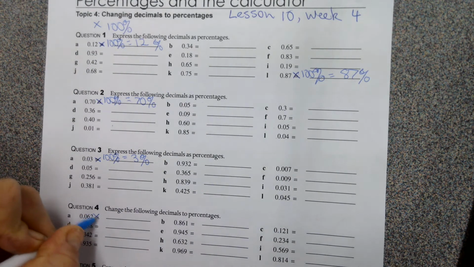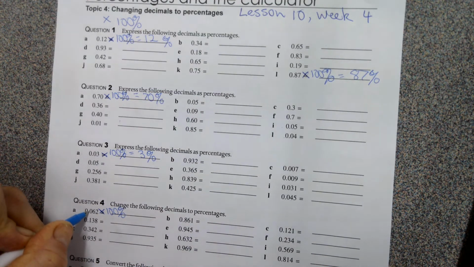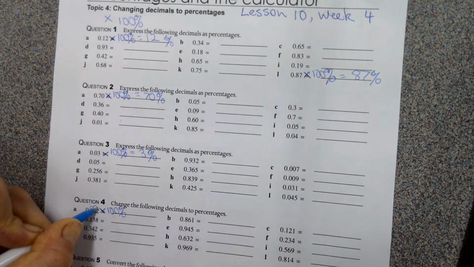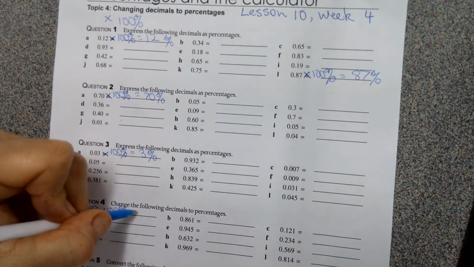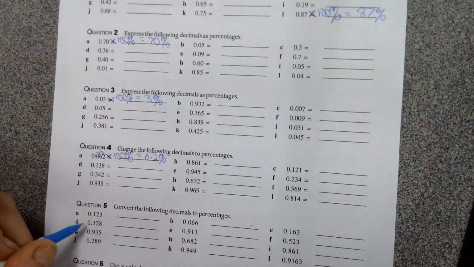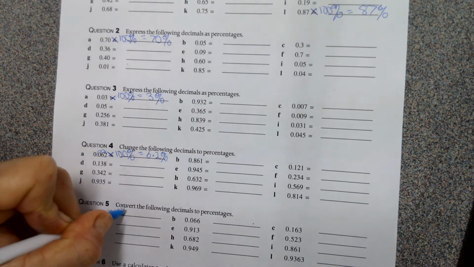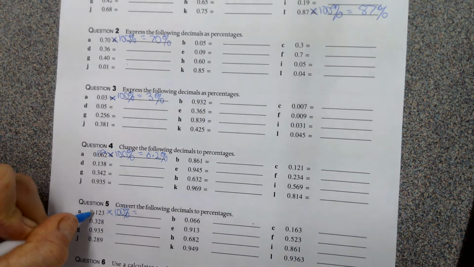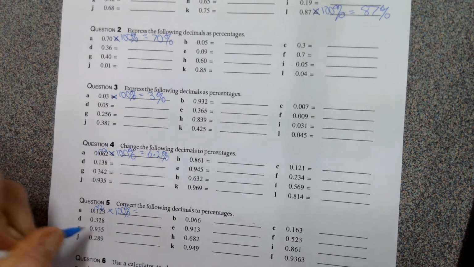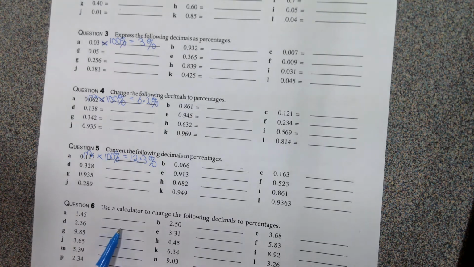Next one, change the following decimals to percentages. So we're multiplying by 100%. And I'll just quickly say, those of you who know your decimals, if you're multiplying by 100, you move the decimal place twice to the right, and you end up with 6.2%. Next one, 0.123 to a percent. We're multiplying by 100%, and once again, move the decimal place twice to the right, you end up with 12.3%.